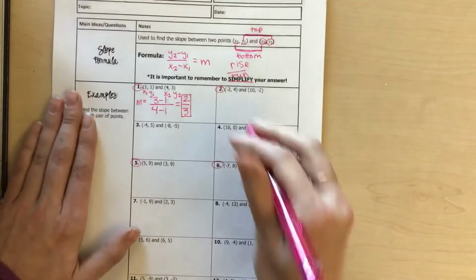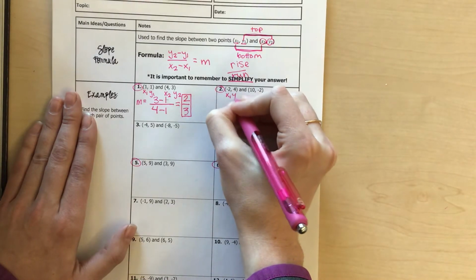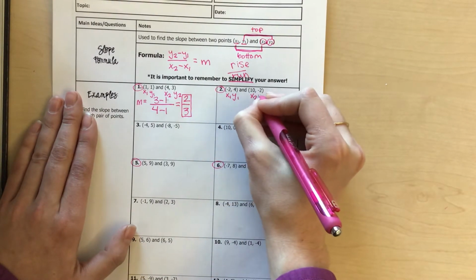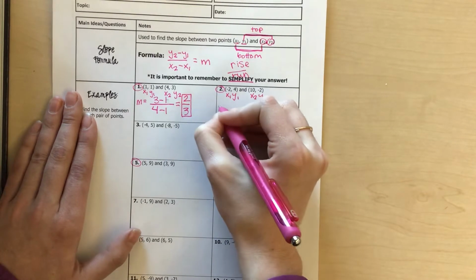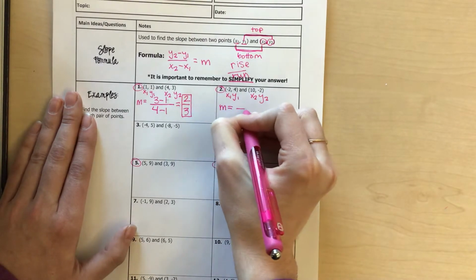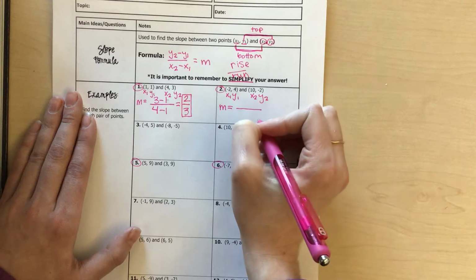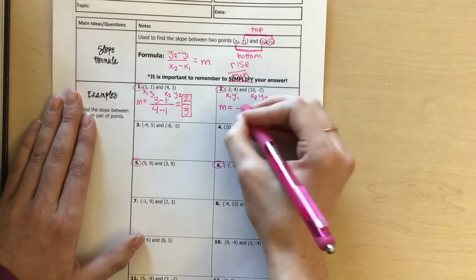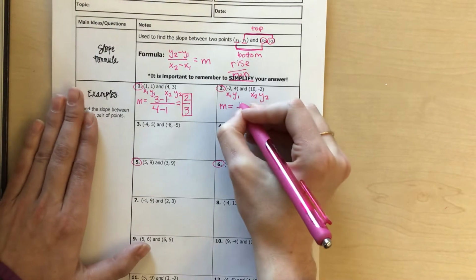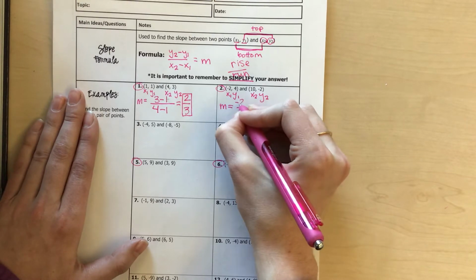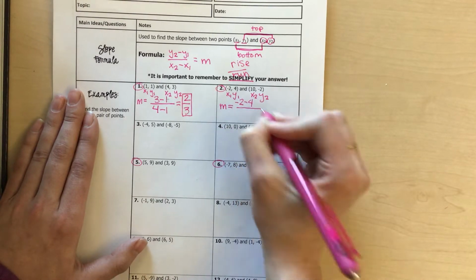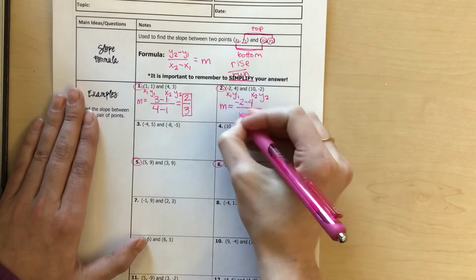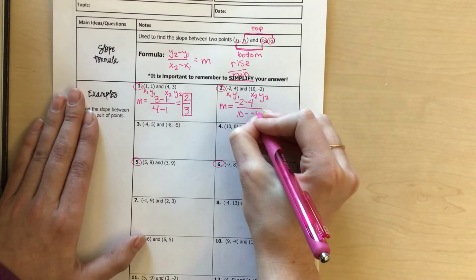For the next one, we're going to do the same thing. I have x1, y1, x2, y2. My equation is m equals. And again, we want that rise over run. So we do our y's over the x's. So we'll have negative 2 minus 4. And then on the bottom, 10 minus a negative 2.